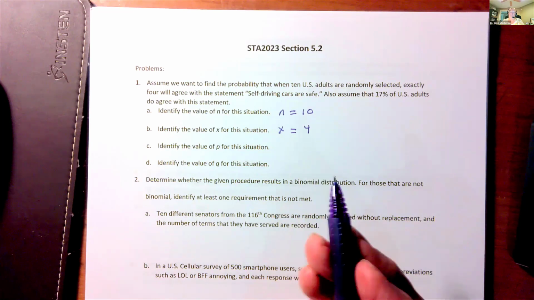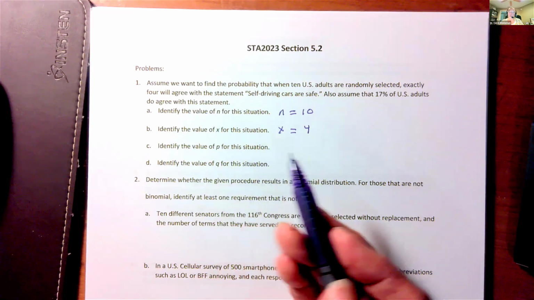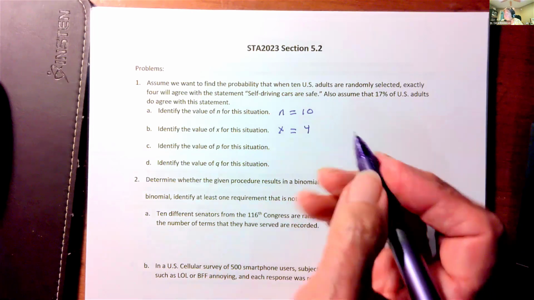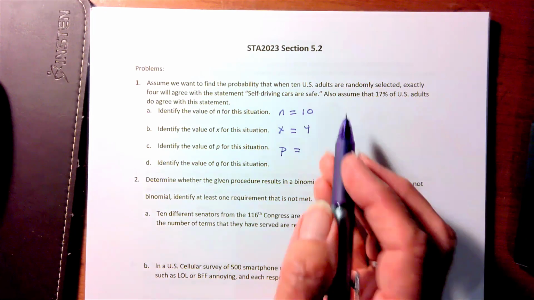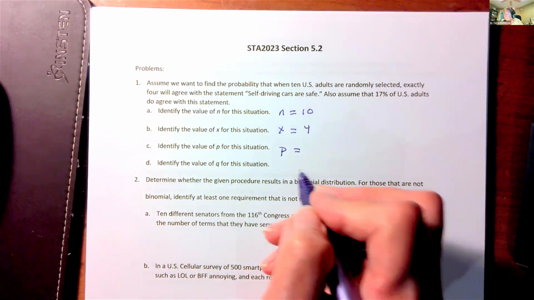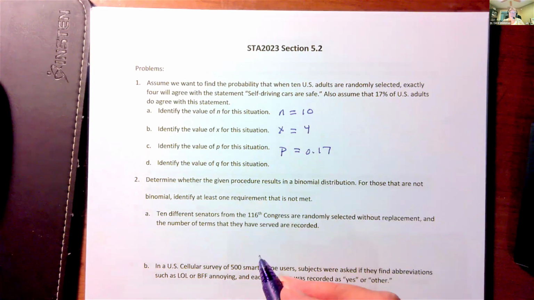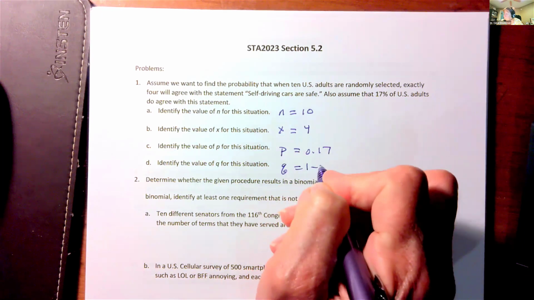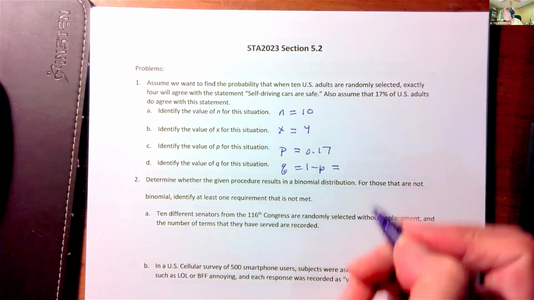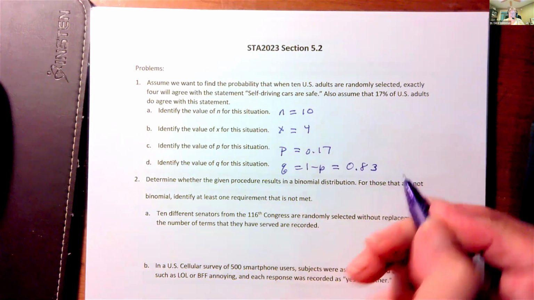A success is if we pick somebody and they say what? They agree with that statement. So what's the probability that they agree with that statement? 0.17. Yeah, 0.17. They gave us that in the problem. And then what's the value of q? Remember, q equals failures, which is 1 minus p. So in this case, it's going to be 0.83.